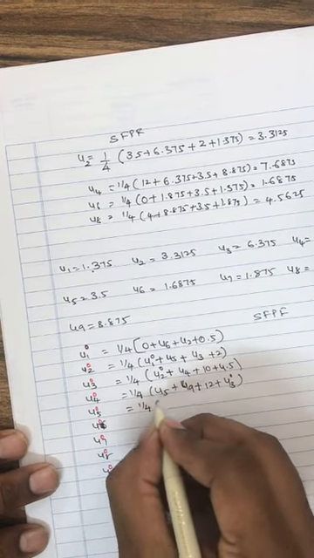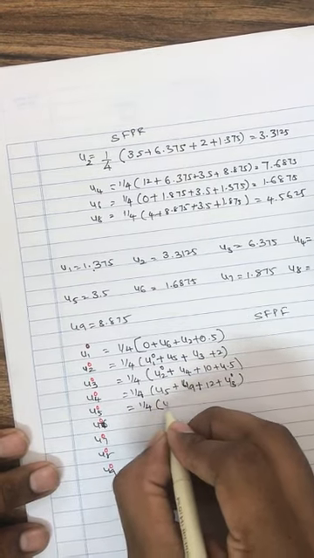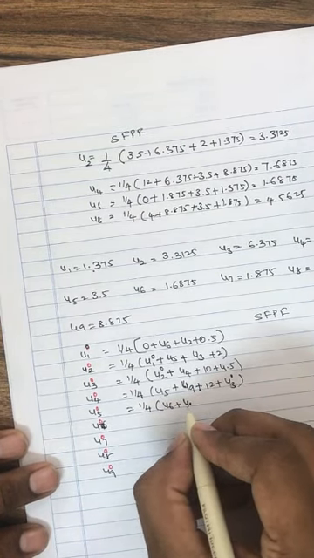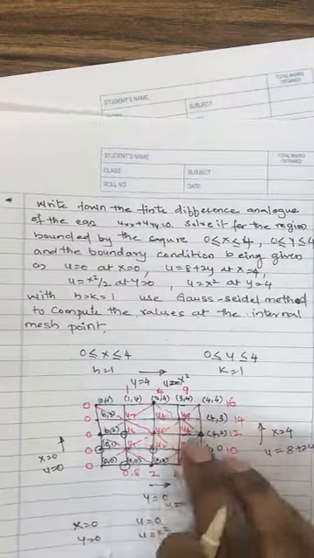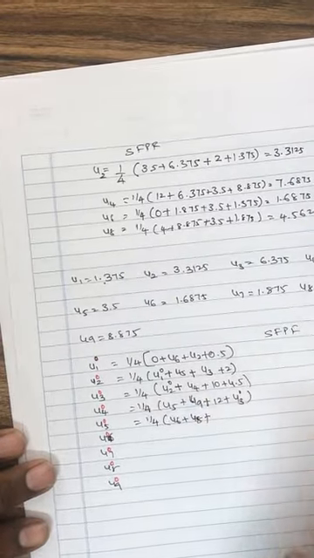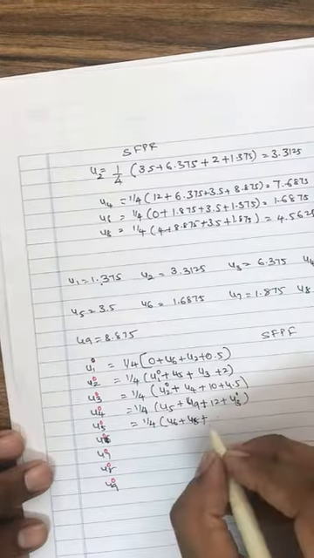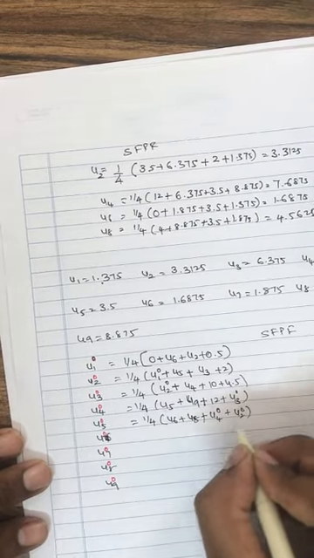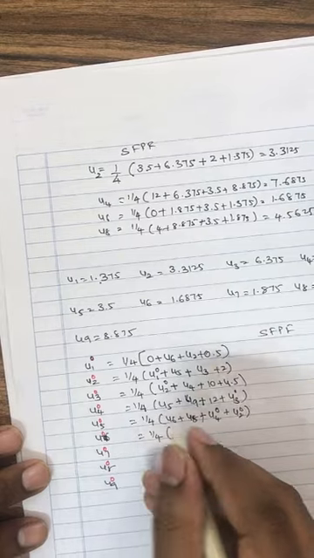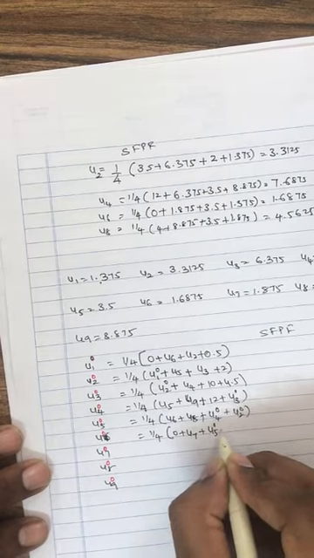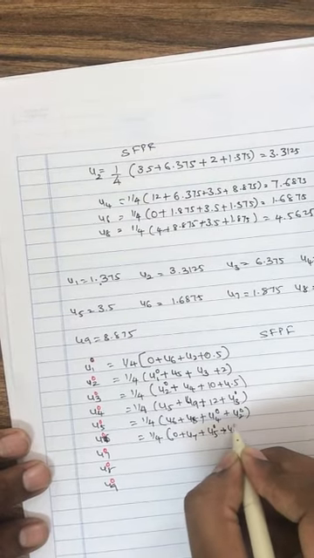Similarly 1/4 of u6: u4 is already calculated, so u4 naught plus u8 plus u2 naught. Similarly 1/4 of (0 plus u7 plus u5 naught plus u1 naught).